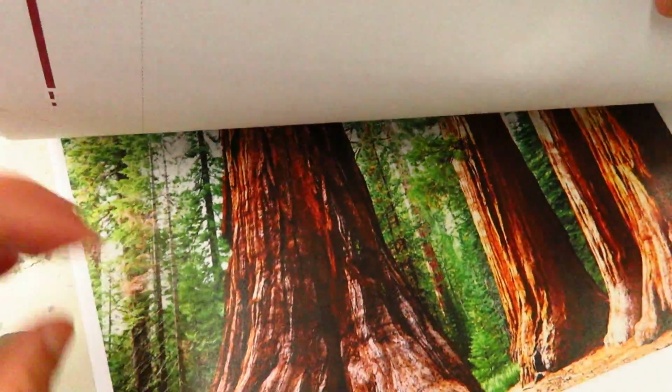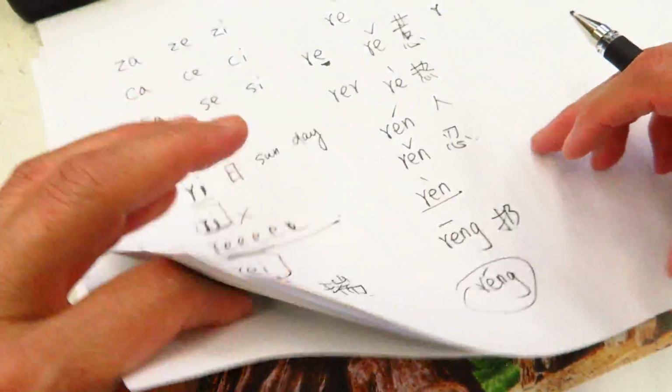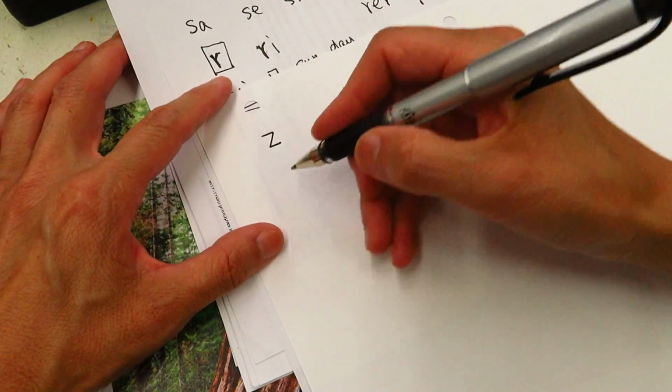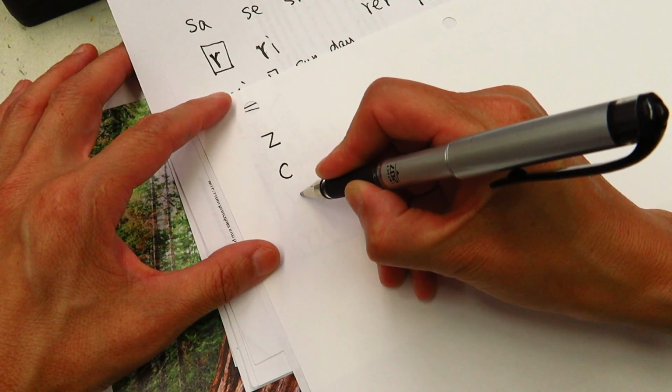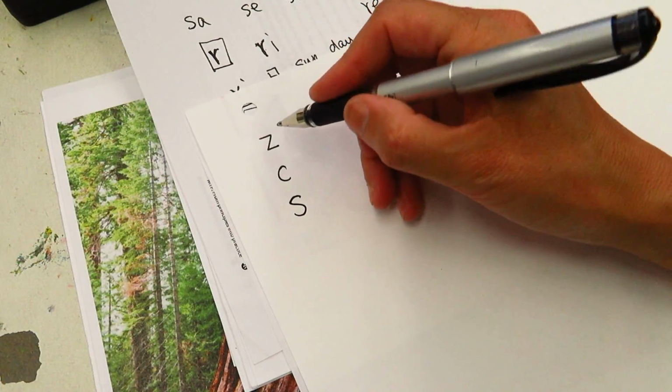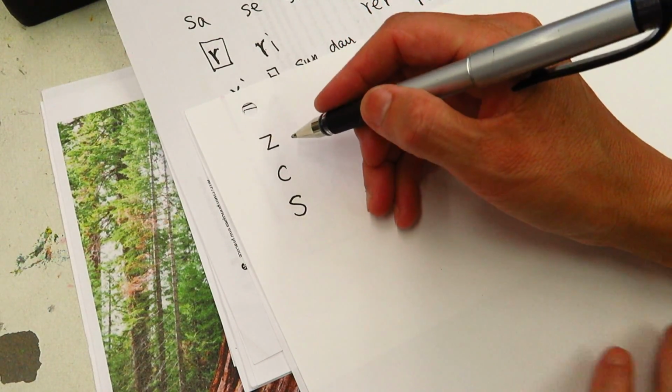Where is my sketch paper? This is very difficult. Z, c, s. This is z, z, z.